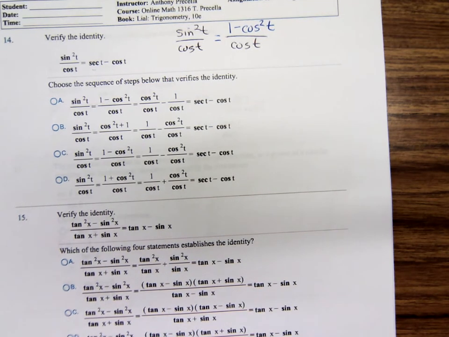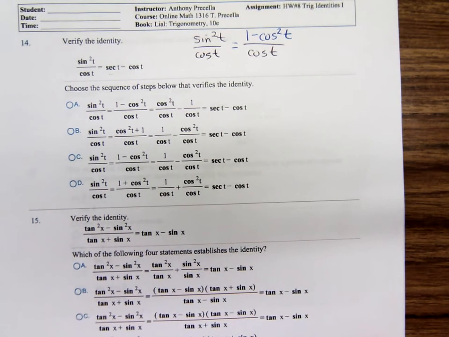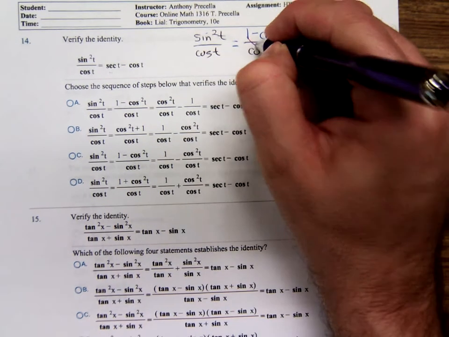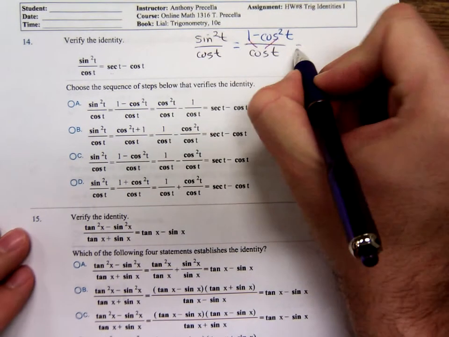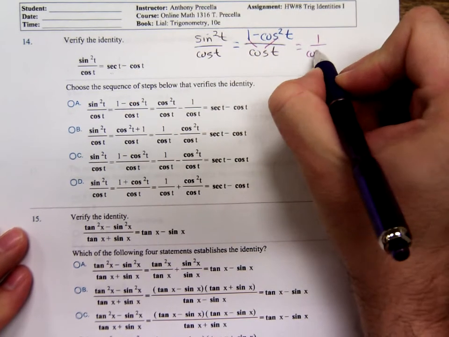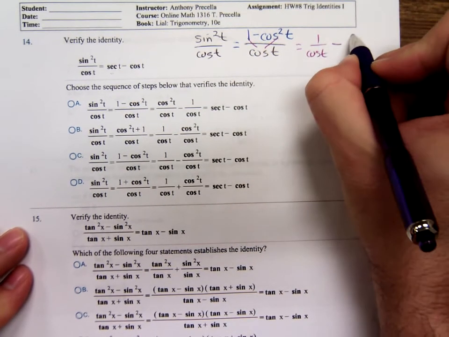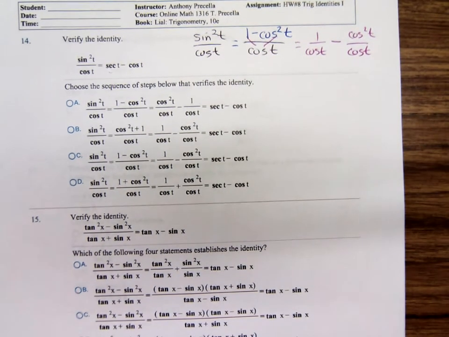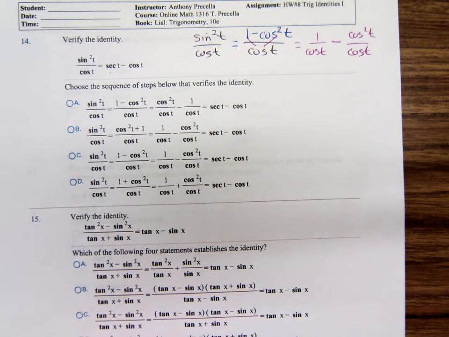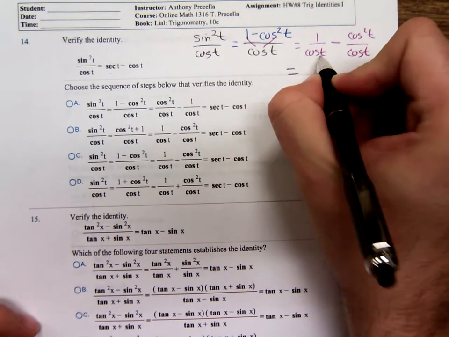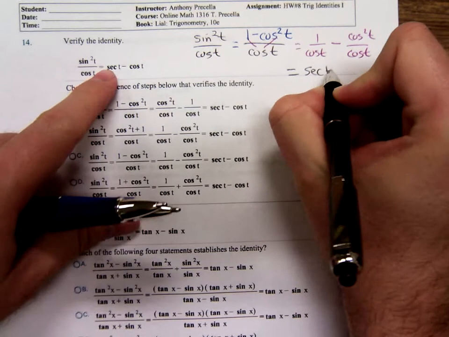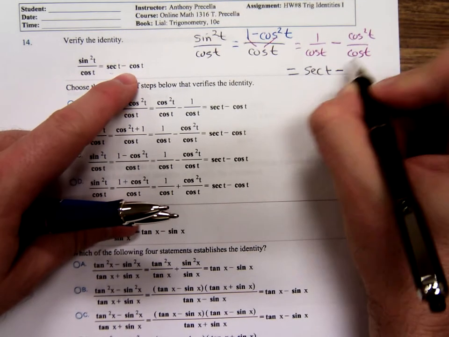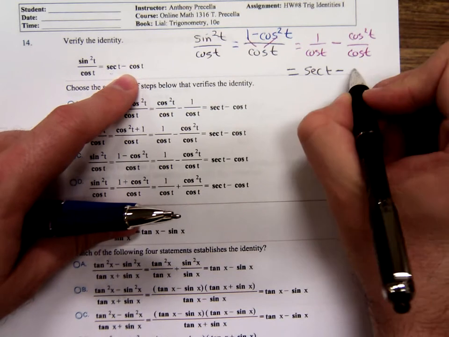Then if there's just one term in the denominator, you can't do this if there's any addition or subtraction, but if there's one term in the denominator, you can separate it. So that would be a 1 over cosine t minus cosine squared t over cosine t. And I think we've about done it at that point, haven't we? The 1 over cosine t is secant t, minus cosine squared t over cosine t is just cosine t.